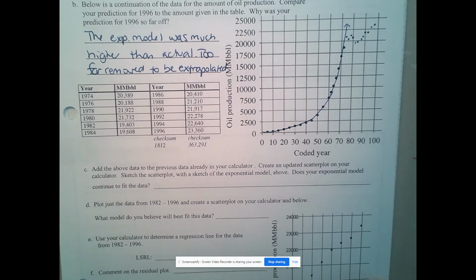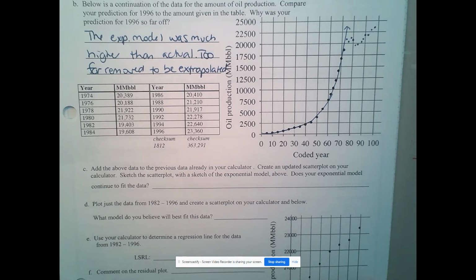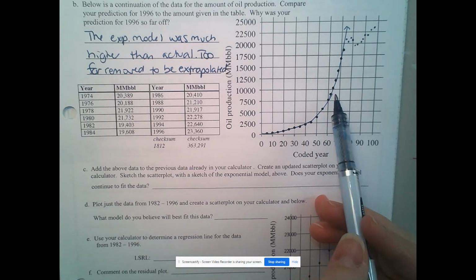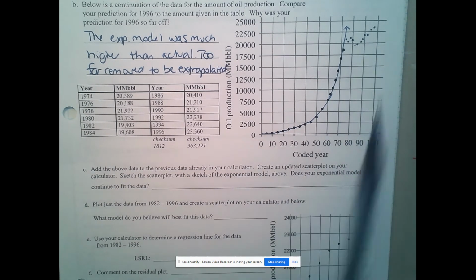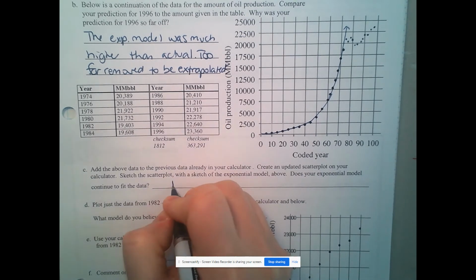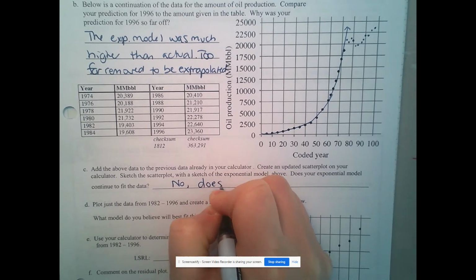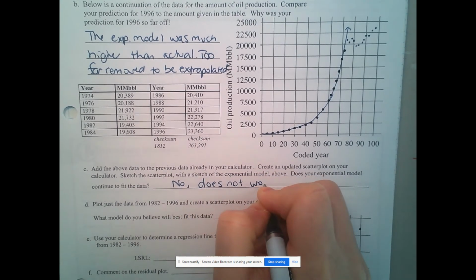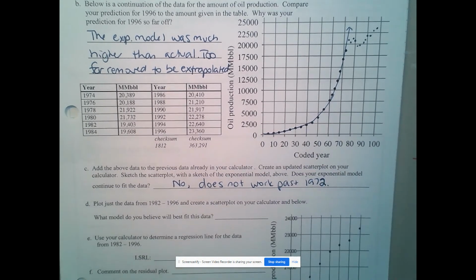Add the above data to the previous data already in your calculator, create an updated scatter plot on your calculator, and sketch it. So this one would be an updated scatter plot of the original set of data plus the additional points in the top right. Does your exponential model continue to fit? And we would say no. It does not work well past 1972. Which is probably why this set of data was chosen.